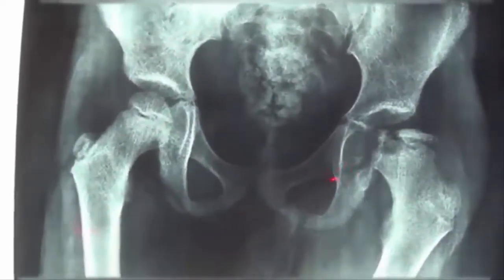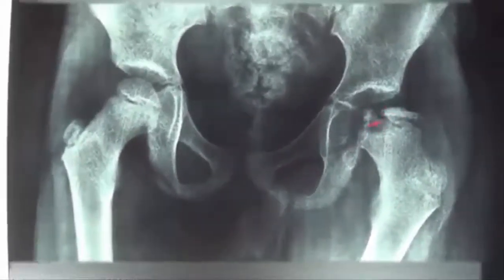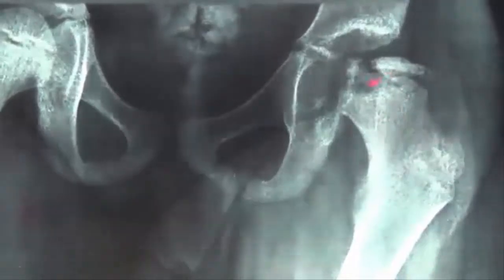But here you can see that the Shenton line is also lost, and a big cyst here in this metaphyseal place. This is probably going to be a very bad Perthes disease, even though it started at 4 years of age.